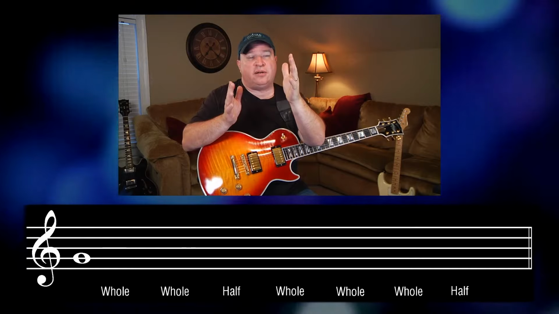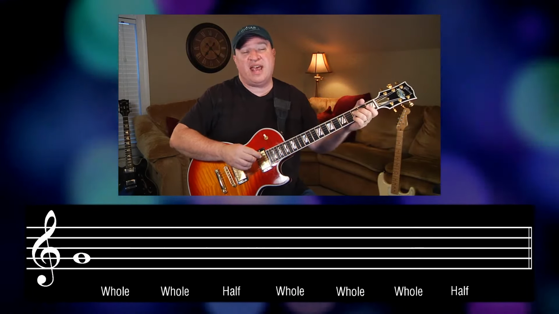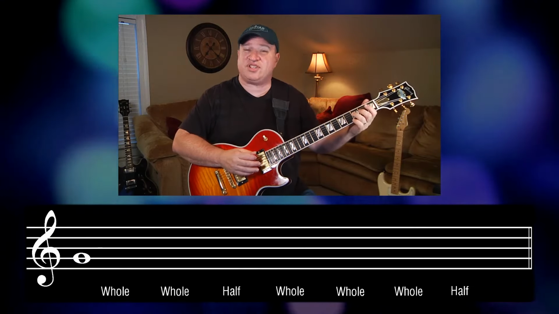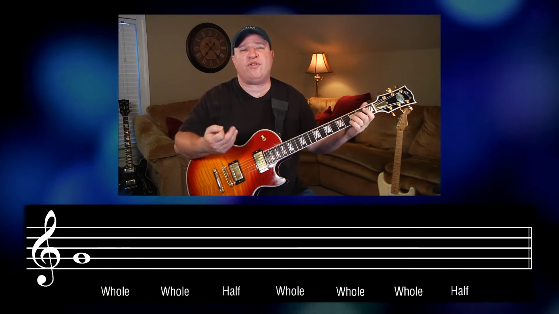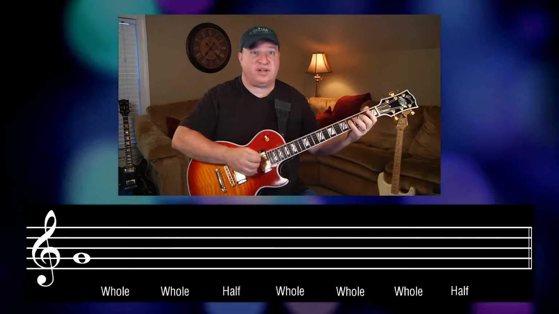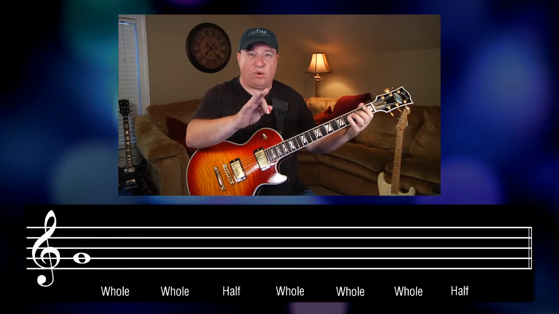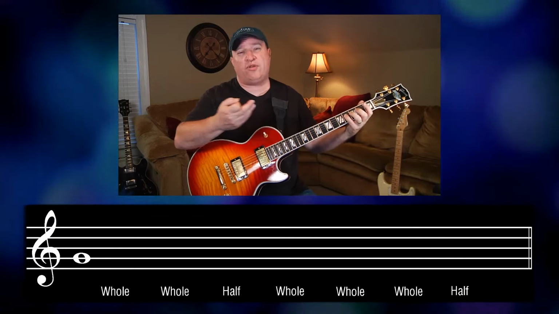Well, now wait a minute. A whole step above an E is going to be some kind of an F, but an F is just a half step. So I need to push that F farther up, farther away from that E in order to make this work. I have to sharp it to get it to work in the formula. E to F is just a half step, so I'm going to have to push that F farther away.